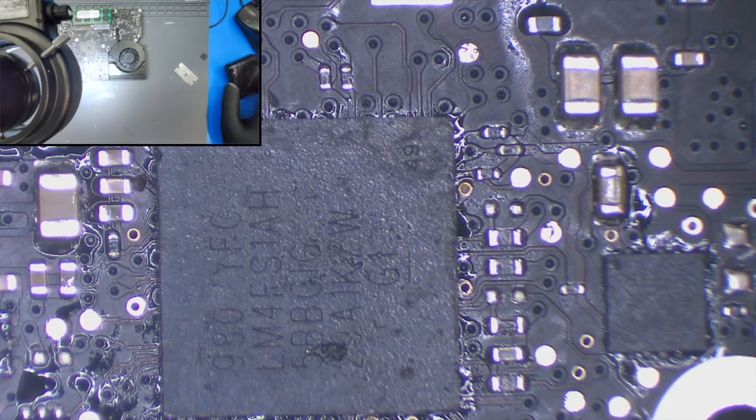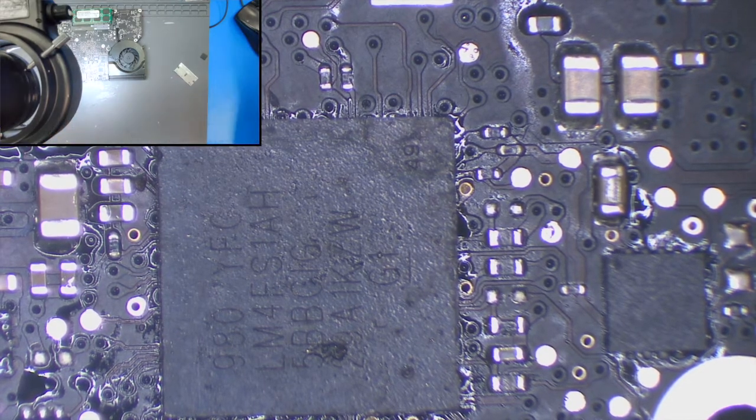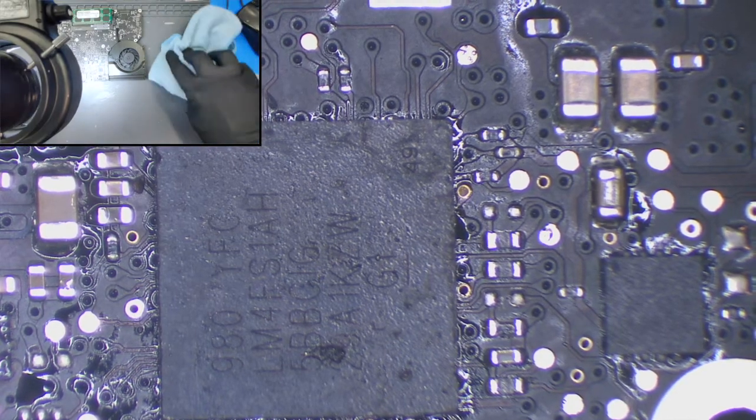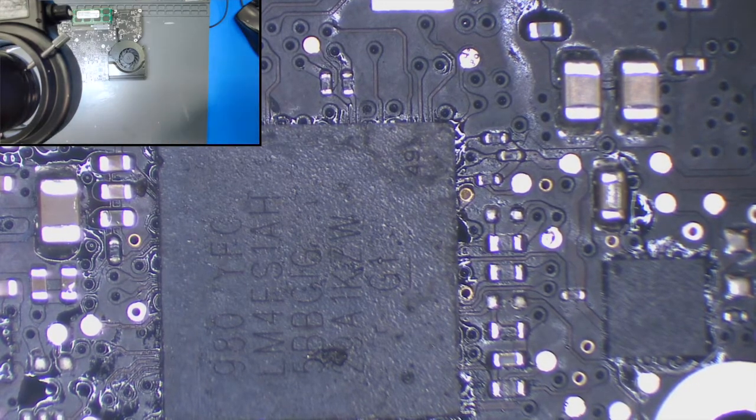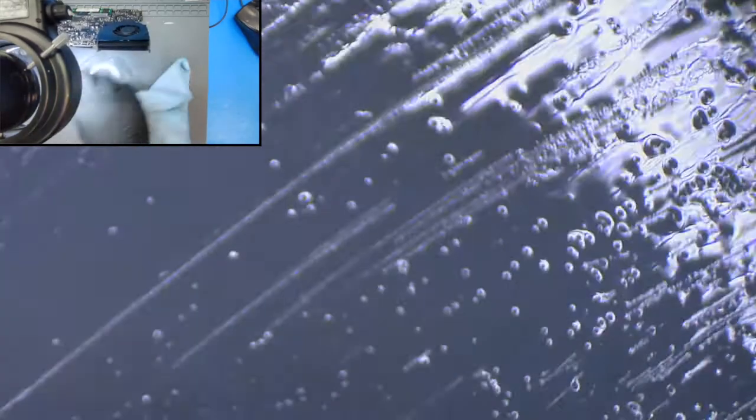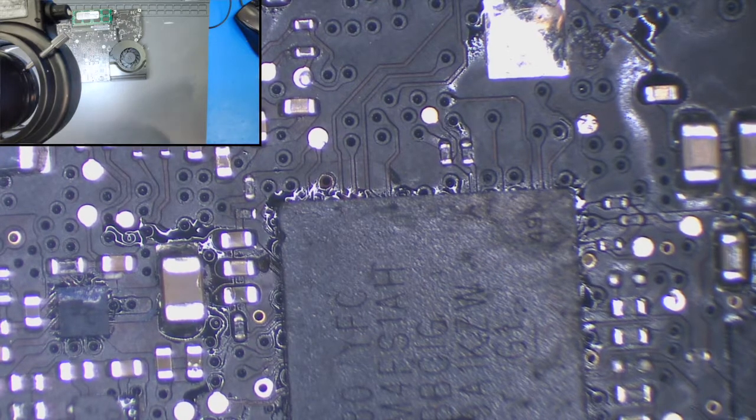Let's leave it cool down a little bit more, and then we will test it again. I always make a mess when I'm working. That's why I have to be cleaning it every 5 minutes.